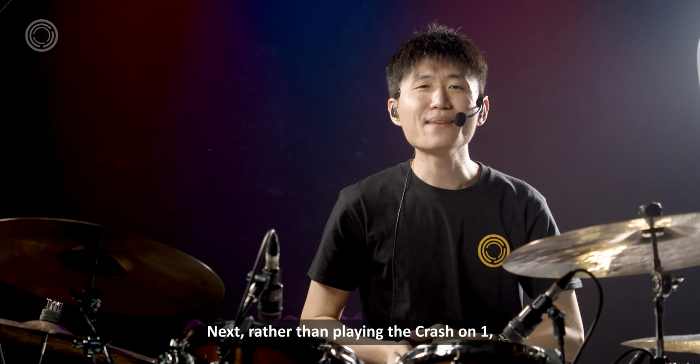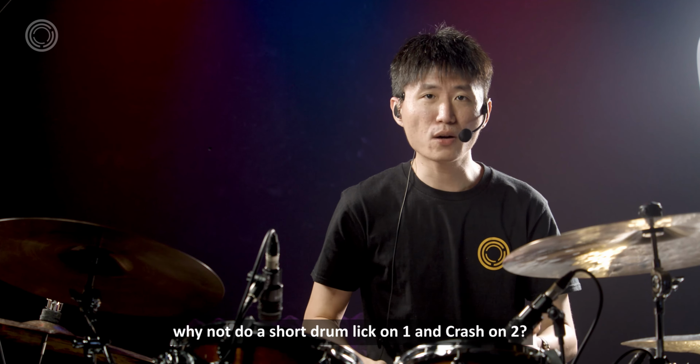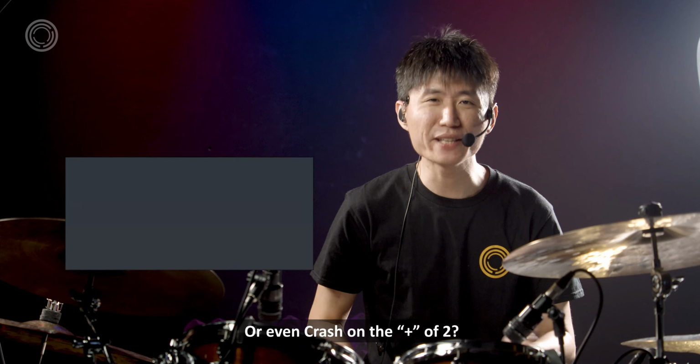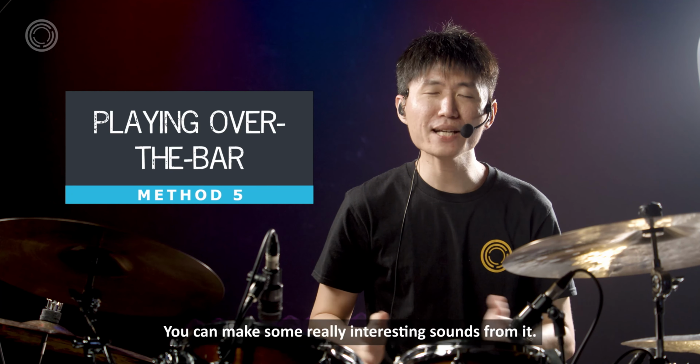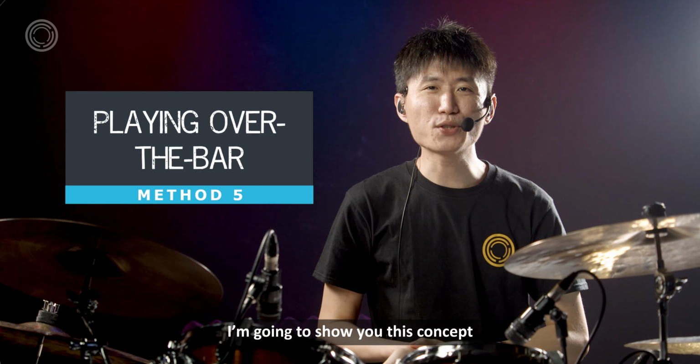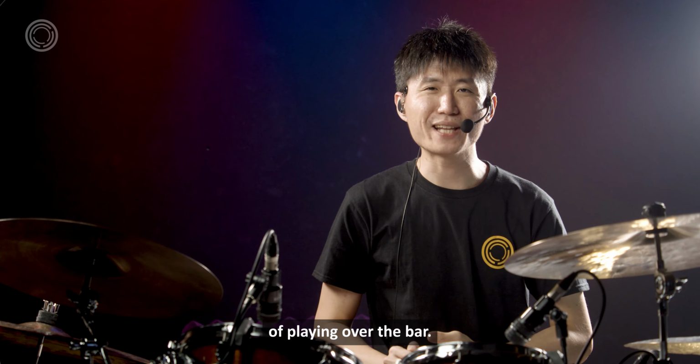Next, rather than playing the crash on 1, why not do a short drum lick on 1 and crash on 2? Or even crash on the end of 2. You can make some really interesting sounds from it. In exercise 9, I'm going to show you this concept of playing over the bar.